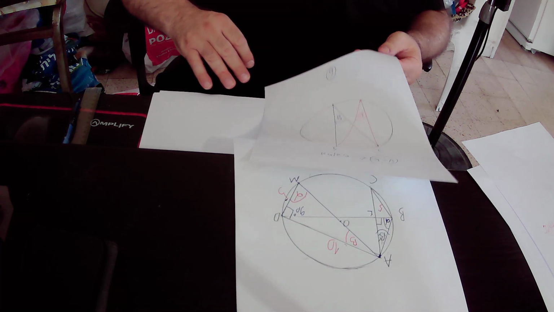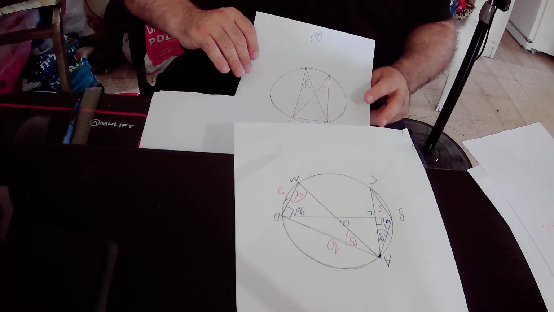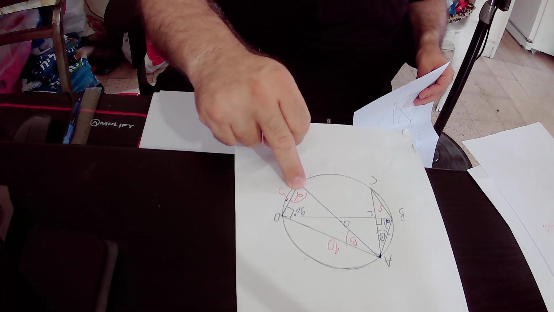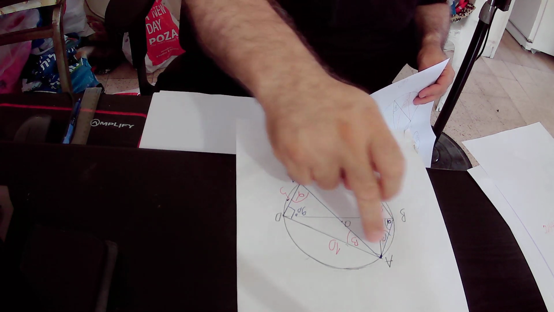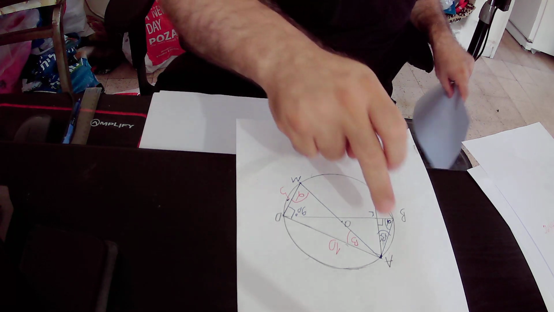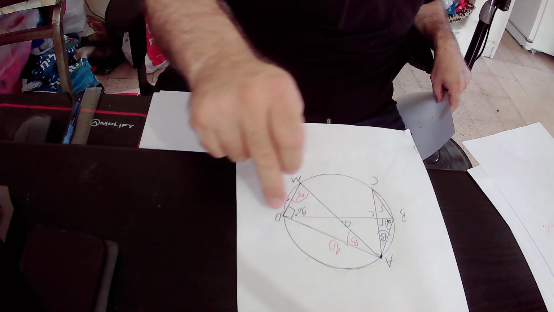Okay, so we can implement rule number 2 in our circle, because we have angle alpha that rests on chord AD, and we have also angle ABD that also rests on the same chord AD.